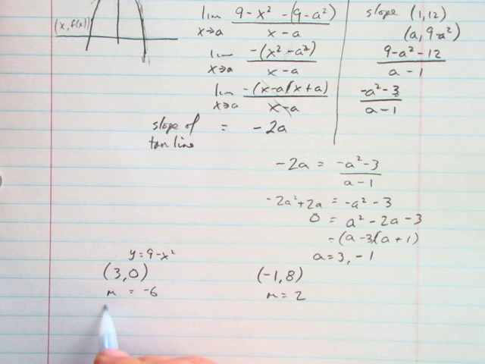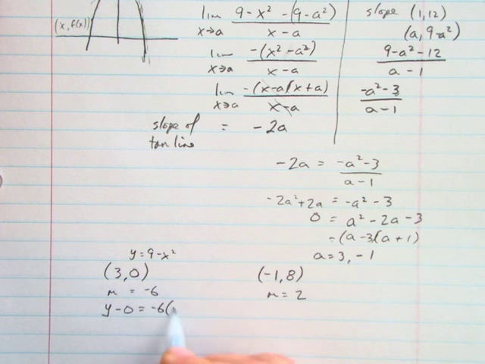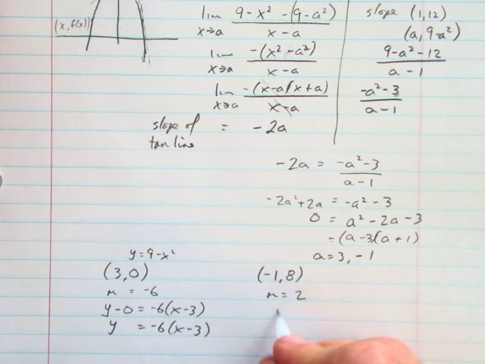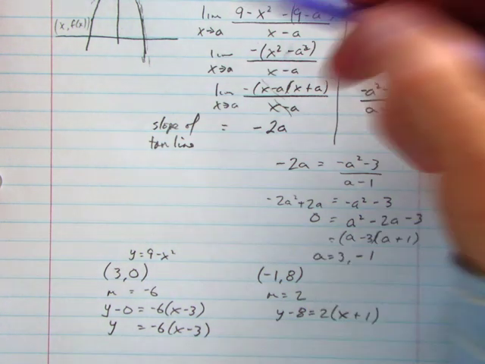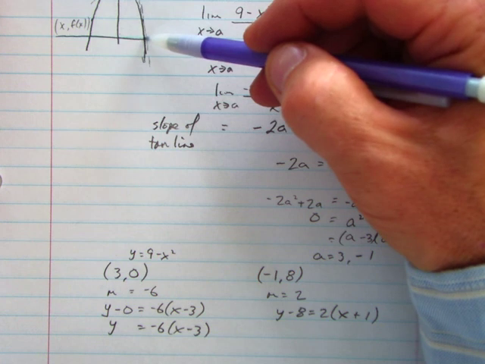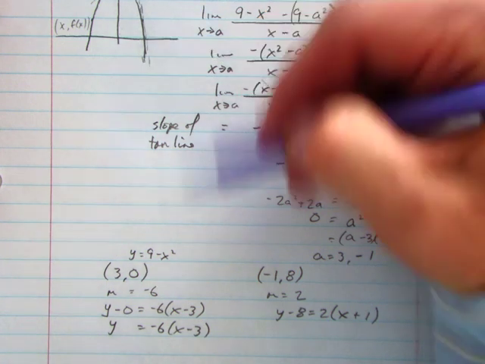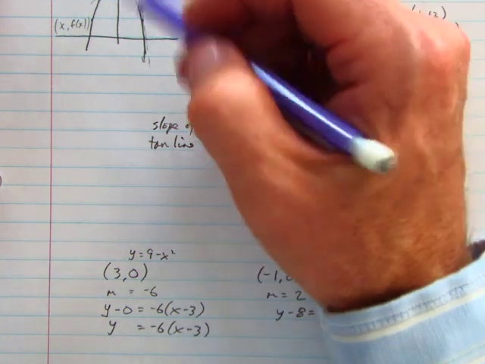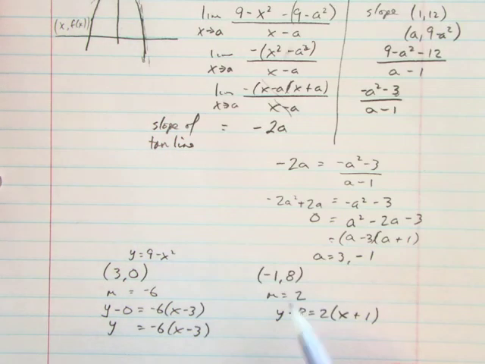We can just plug in. We have y minus 0 equals negative 6 times x minus 3, which we can write as y equals negative 6 times x minus 3, and on the other one, y minus 8 equals 2 times x plus 1. Let's check over here. This one intersects somewhere on this side, which is equivalent to 3 that has a negative slope. This agrees. And we have negative 1, 8 that has a positive slope. That agrees, and that looks good.